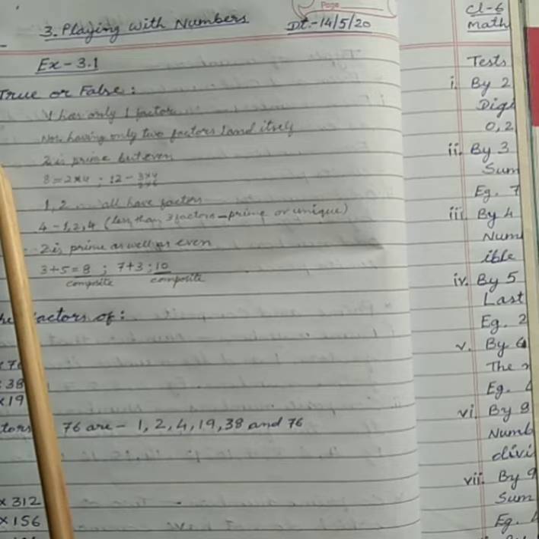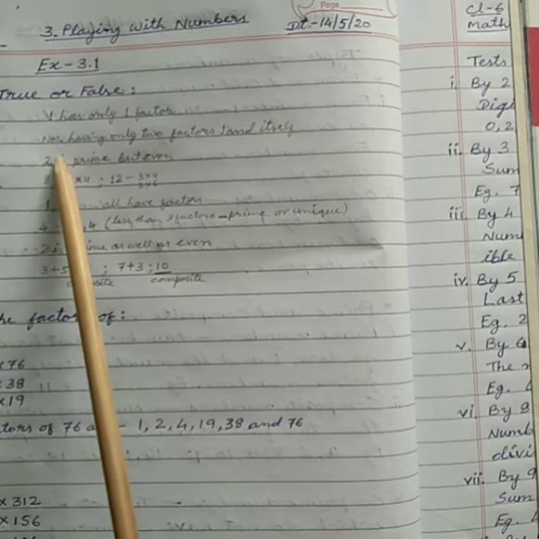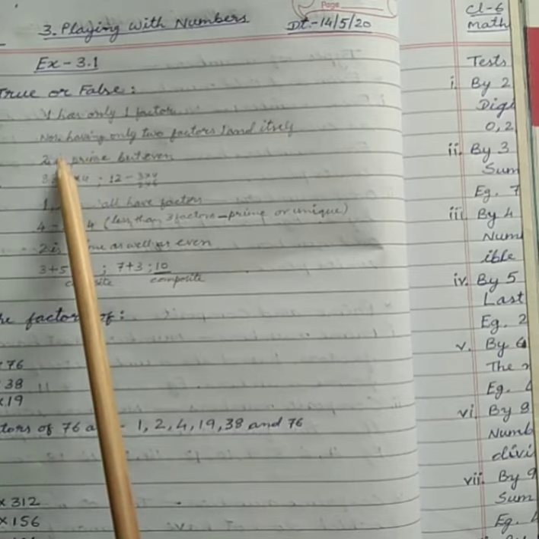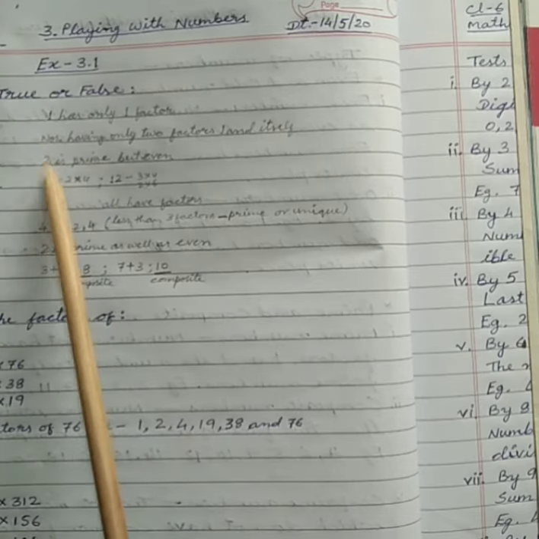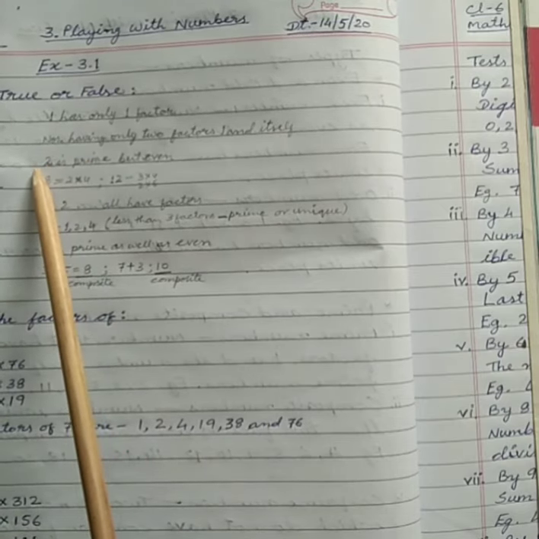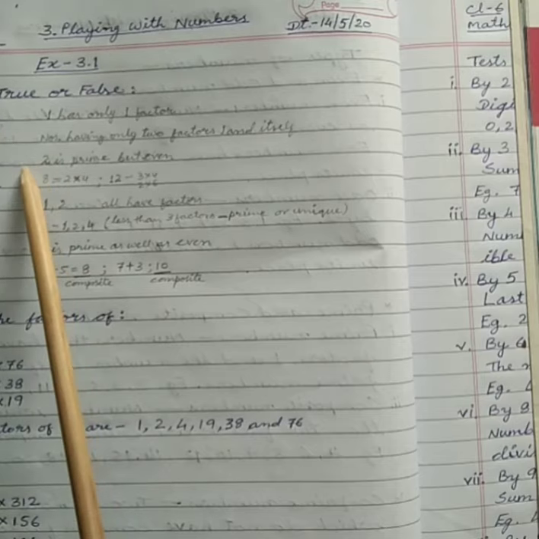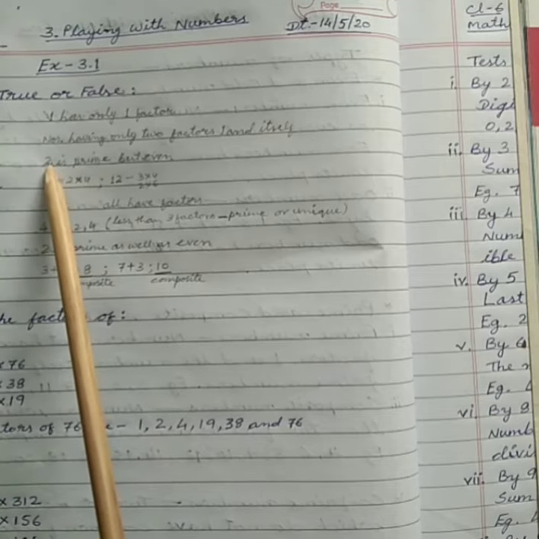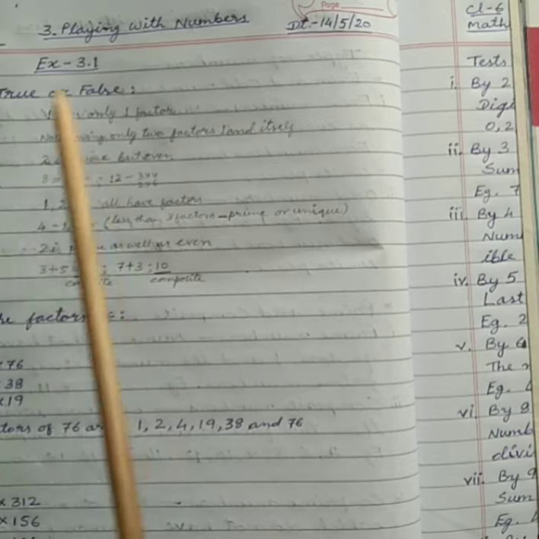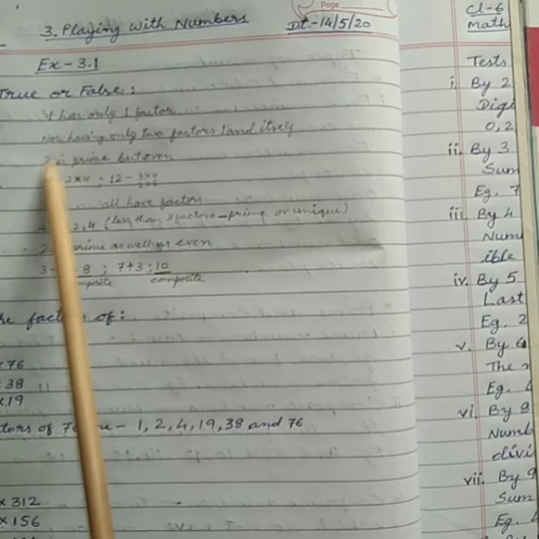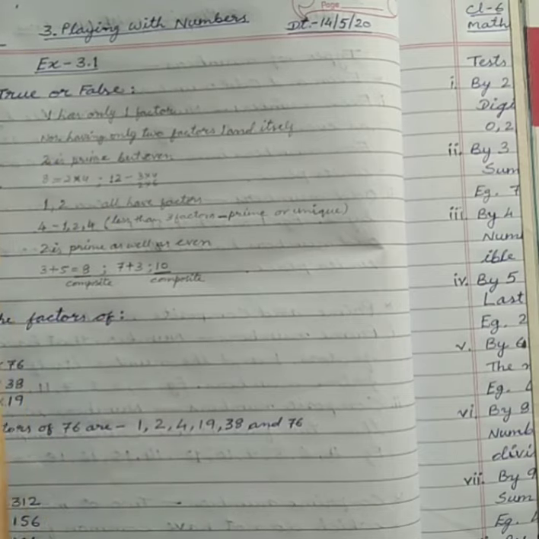C: all prime numbers are odd. This is false, because 2 is a prime number, but it is even. According to the statement, all prime numbers are odd, but 2 is the only prime number which is prime as well as even. So C is false.